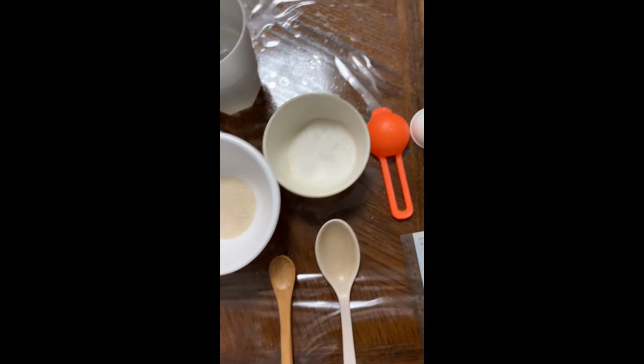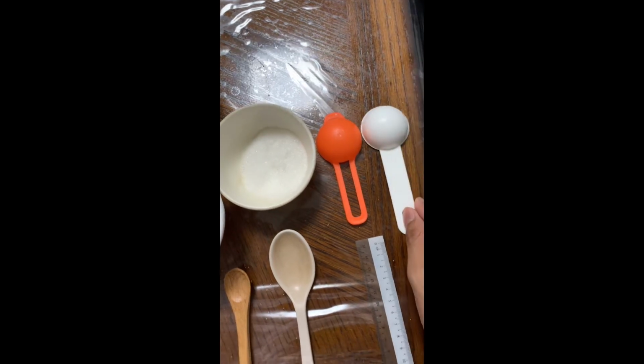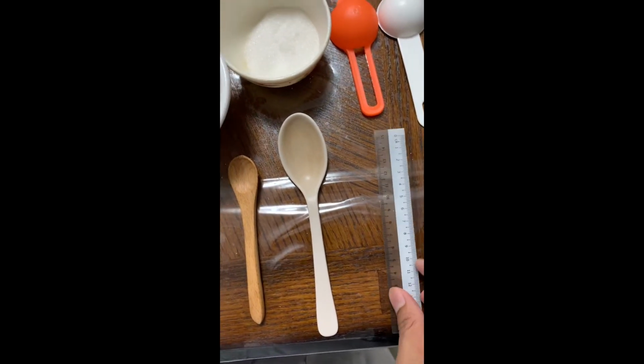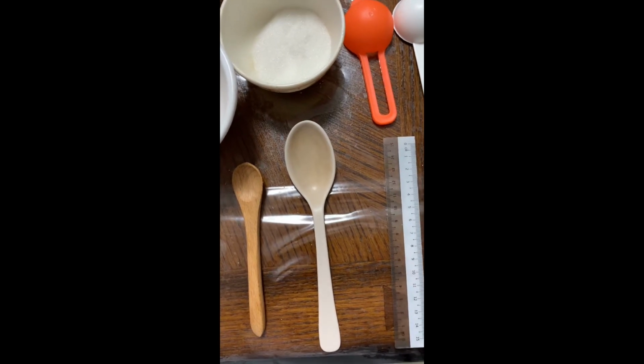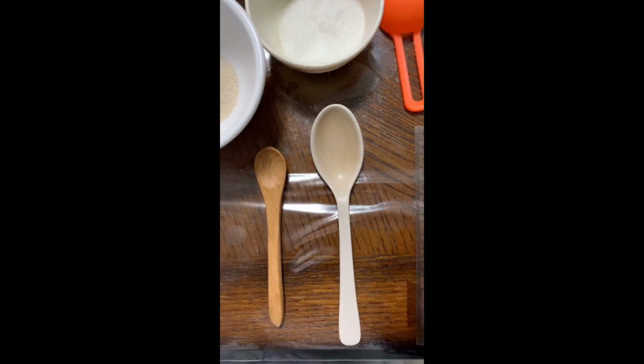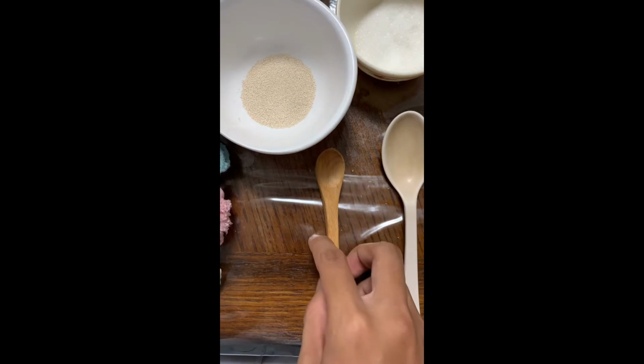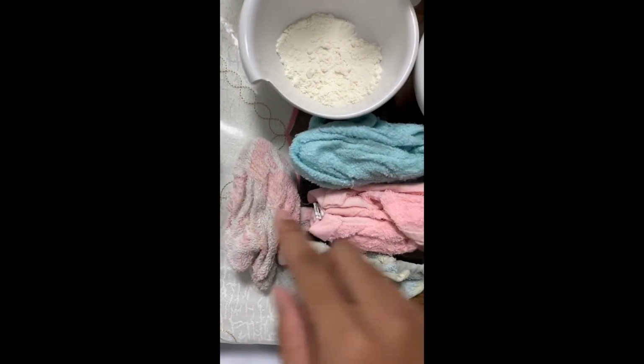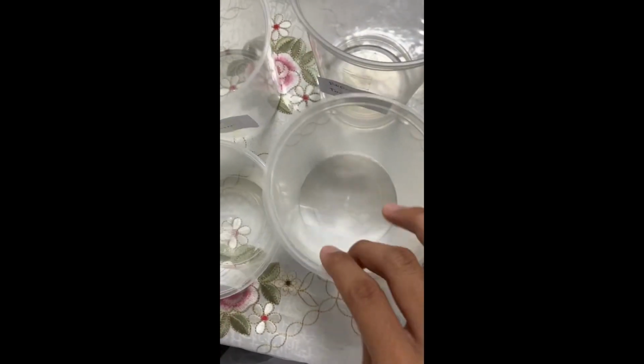We use yeast, sugar, and flour. We use a measuring spoon to measure the water quantity, and a ruler to measure the height of the dough rise. We use a teaspoon, and we also have a damp cloth to cover the beaker.